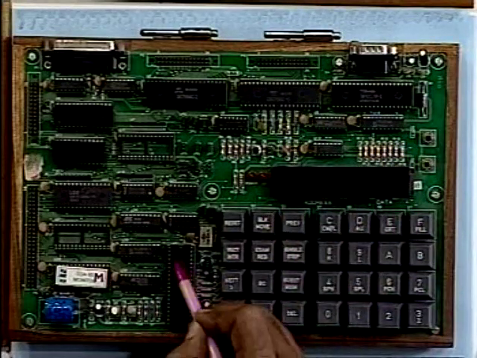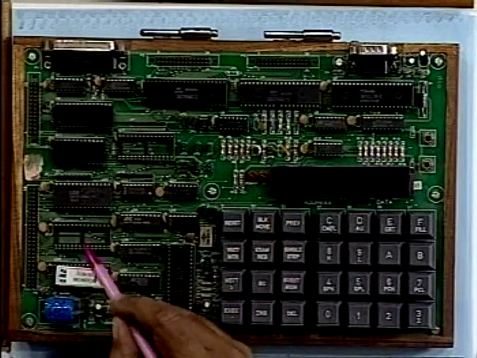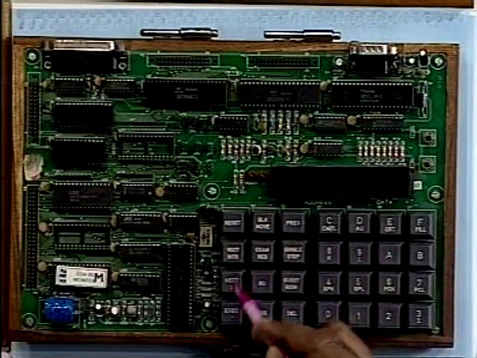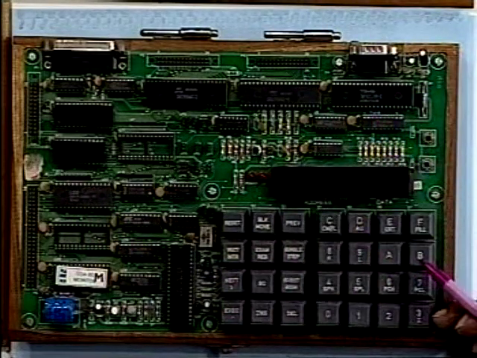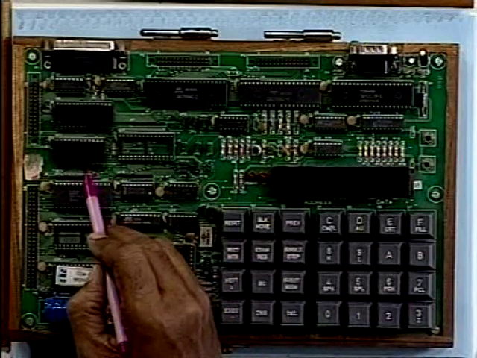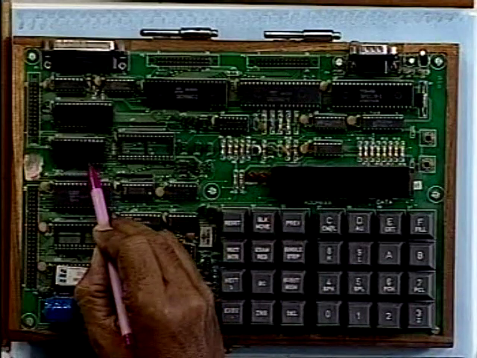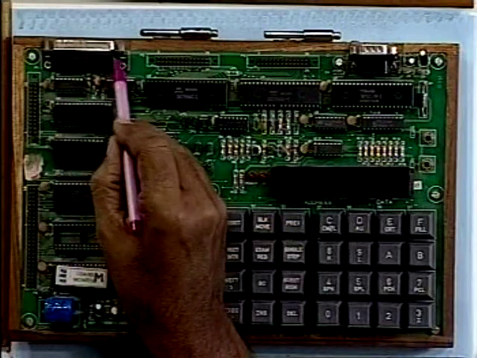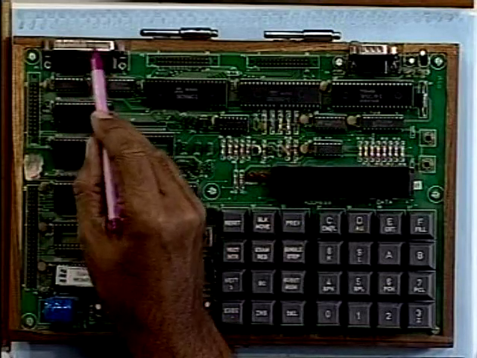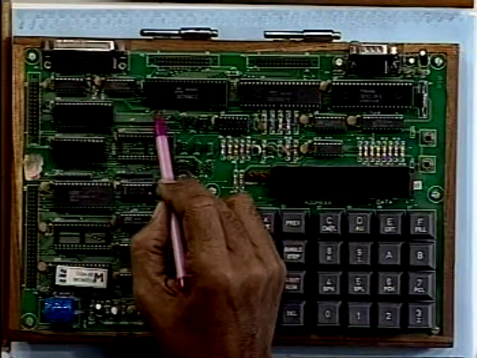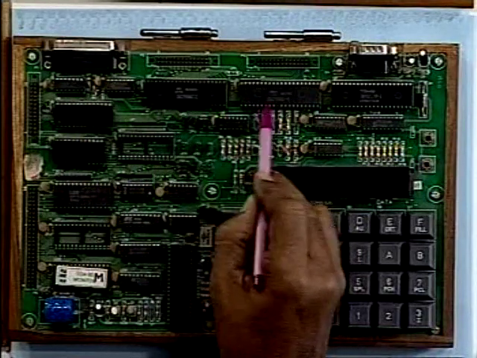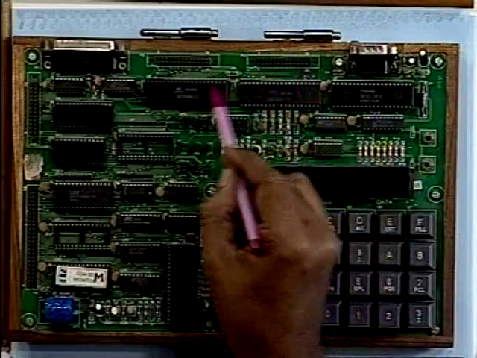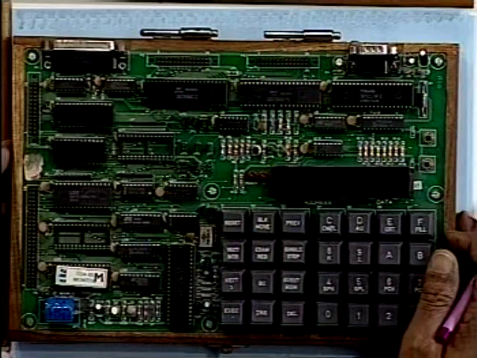Here is the microprocessor. Here is the ROM. Here is the RAM. Then the 8279, with the help of which the keyboard and displays are interfaced. Then it has other additional devices like the 8253 and 8251, which implement the serial port interface, the RS232C. This is the RS232C connector, and 2 additional general purpose programmable port chips, 8255, are here, available on these connectors for interfacing any additional devices.